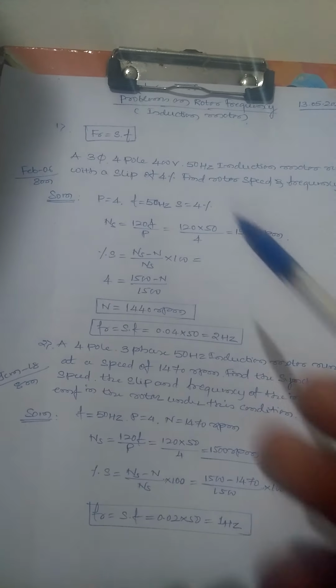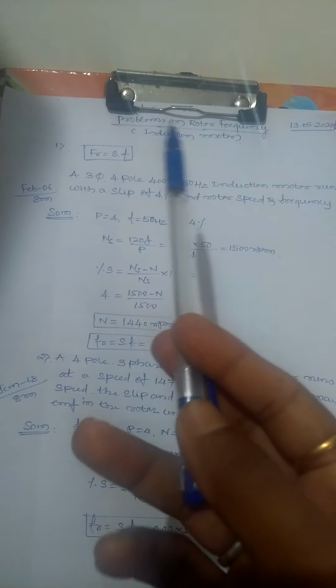Good morning, students. Today I will be explaining problems on rotor frequency, that is, the induction motor chapter. What is the rotor frequency? I already explained it in the last video: Fr equals S into F. What is Fr? Rotor frequency. Fr equals slip into frequency.